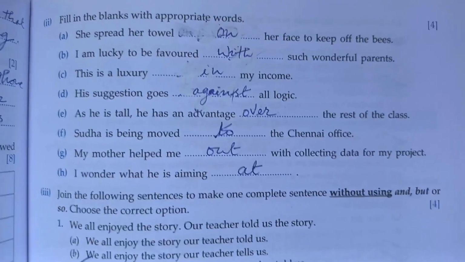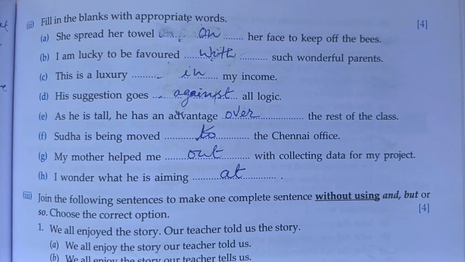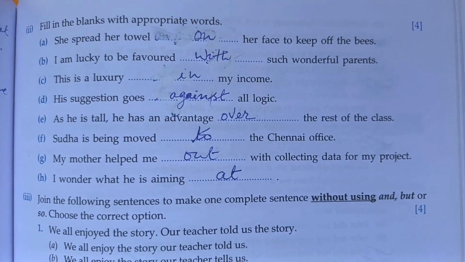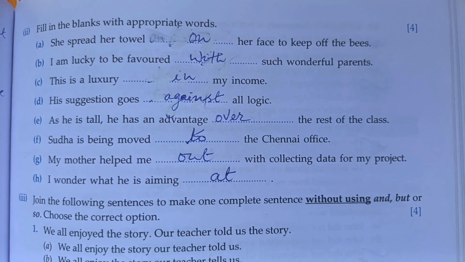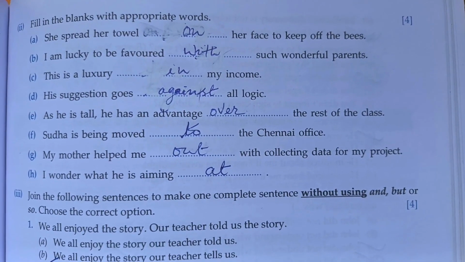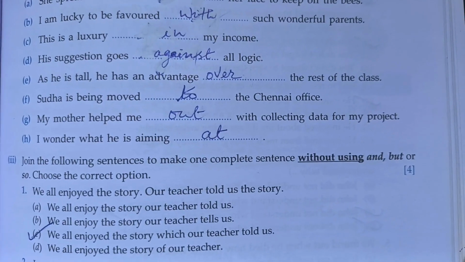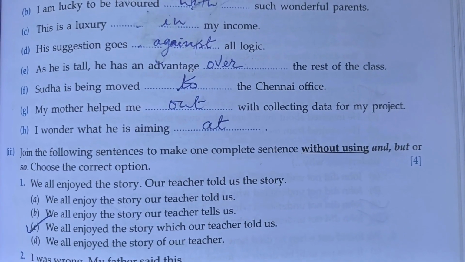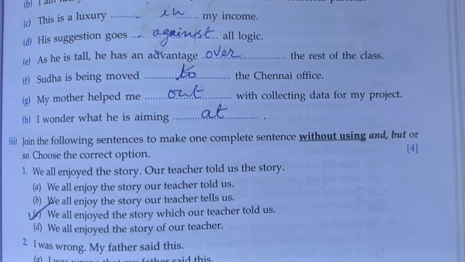Next from practice paper 10. So first one, we all enjoyed the story. Our teacher told us the story. So the correct option is we all enjoyed the story which our teacher told us.